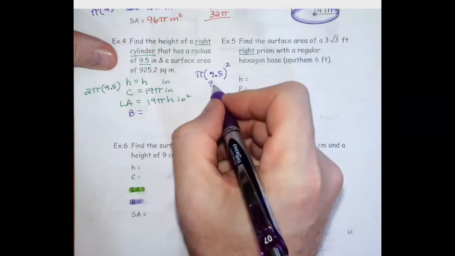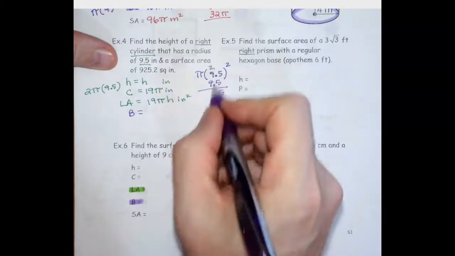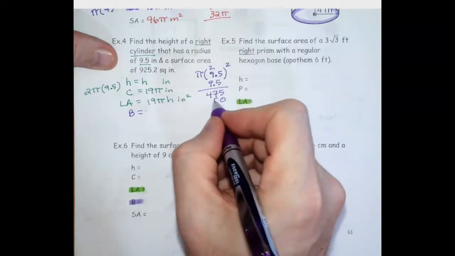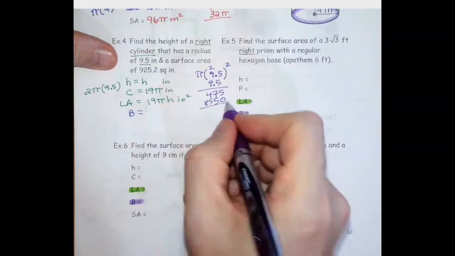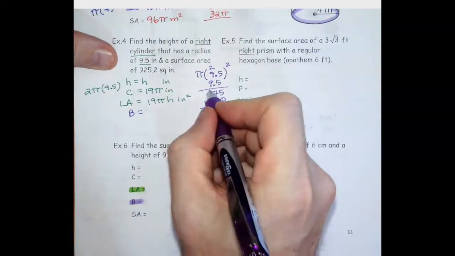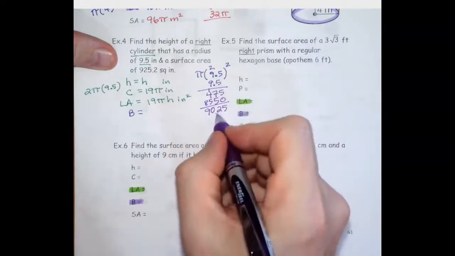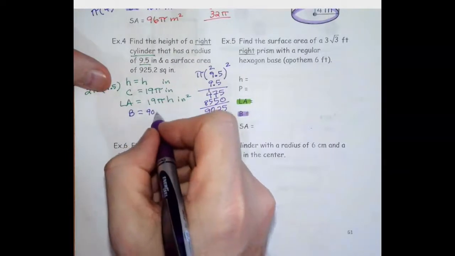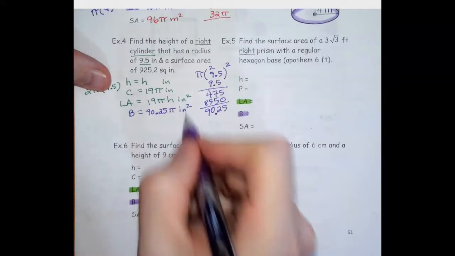So if we take 9.5 times 9.5, that's going to be 47, 0, then that's going to be 45. Carry the 4. 81 and 4 is 85. So that's 5, 12, carry the 1, that's 10, carry the 1, that's 90. There were 2 decimals up there, so 2 decimals down here. So 90.25 pi inches squared.